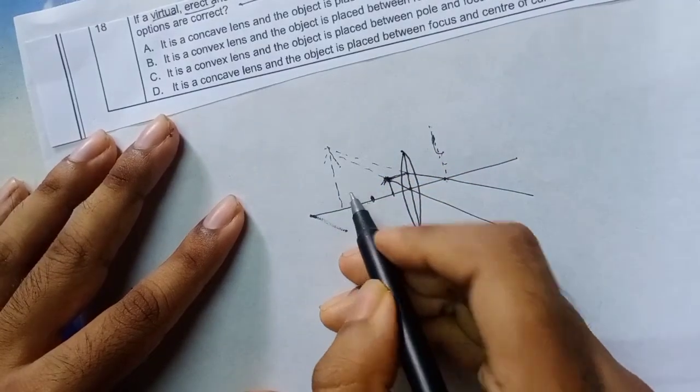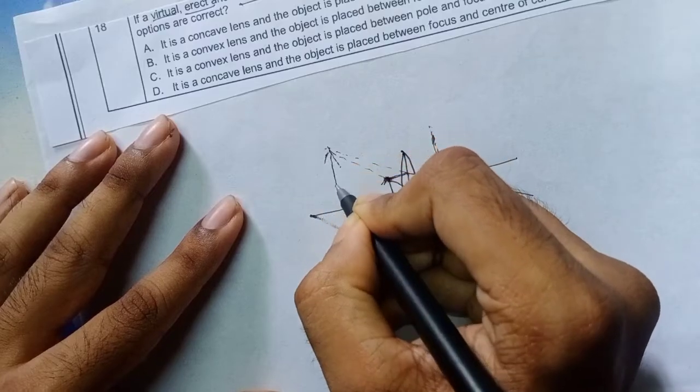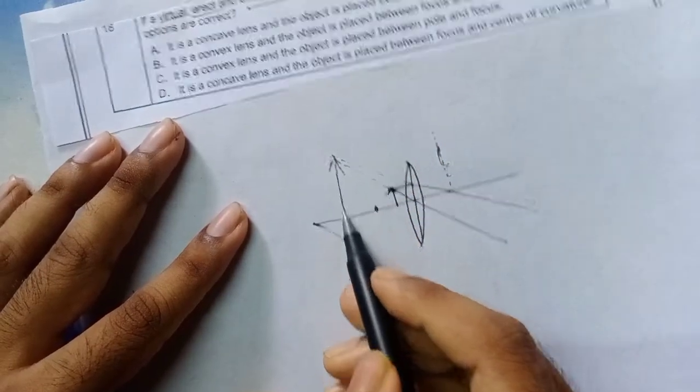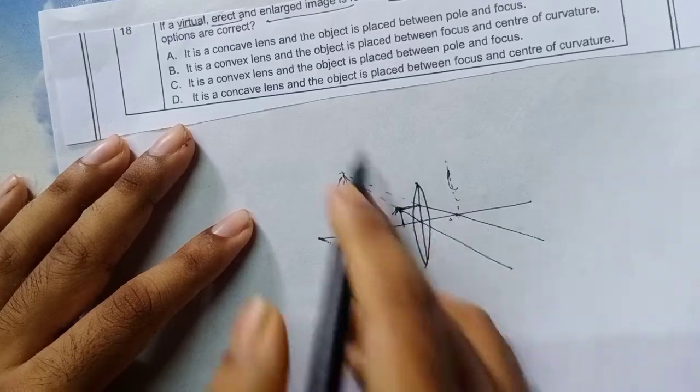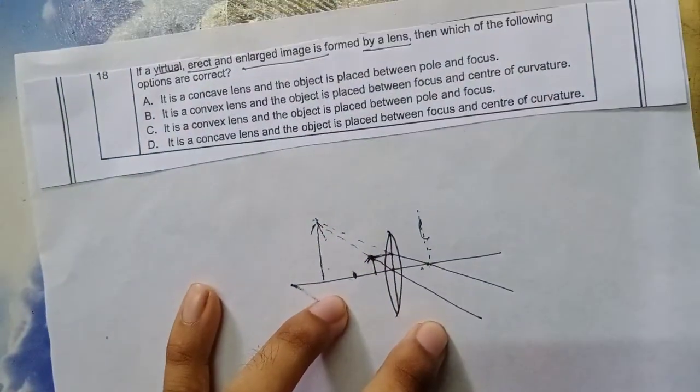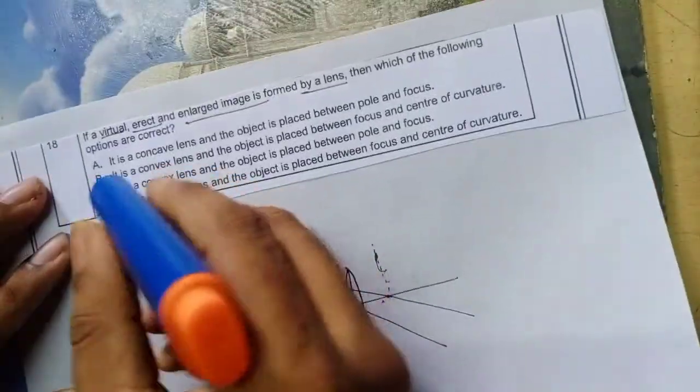So here it is, the image. Here you can say a virtual enlarged image is formed. So the correct option must be option C.